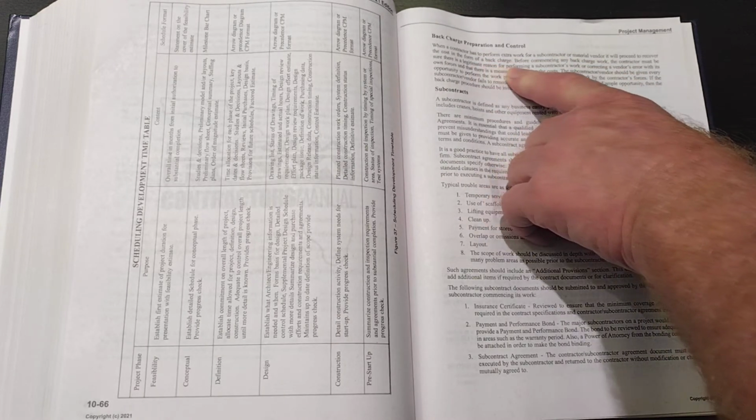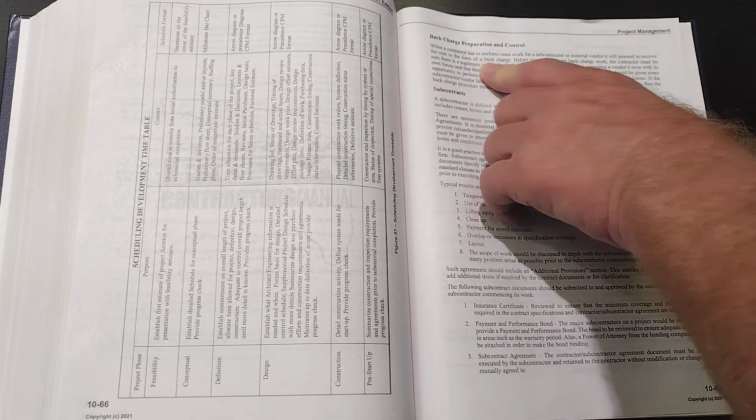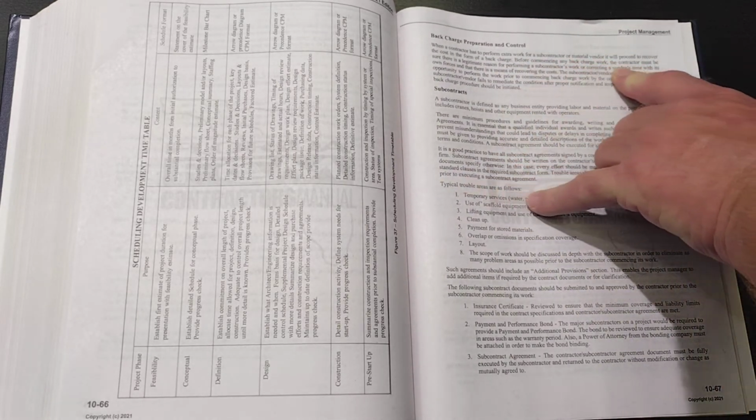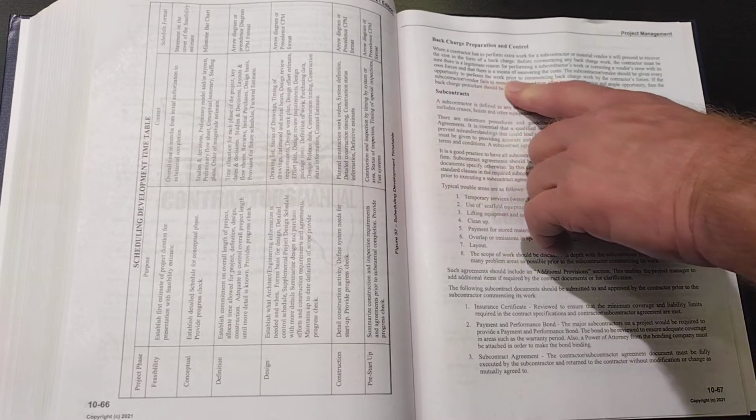10-67, they talk a little bit about back charge preparation. And let's see, it says if a subcontractor or material vendor does not perform as required, the contractor will proceed to recover the cost in the form of a back charge. The contractor must be sure there's a legitimate reason. Subcontractors should be given every opportunity to perform the work.